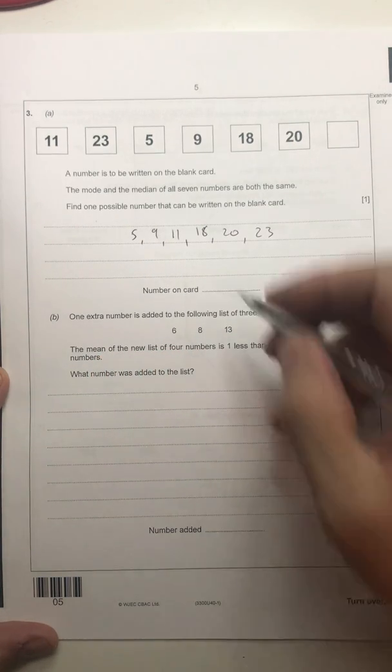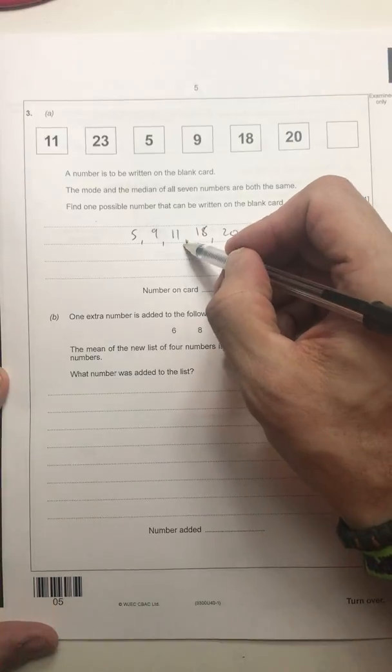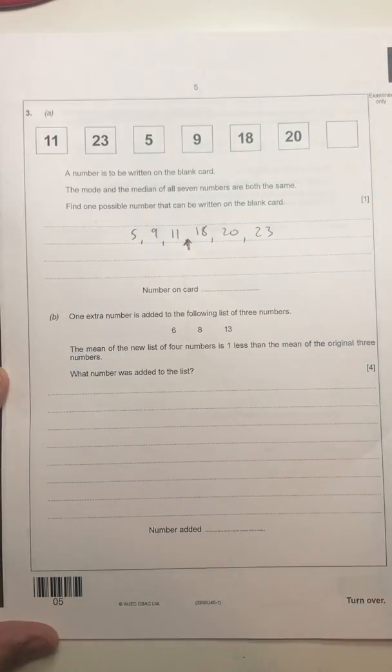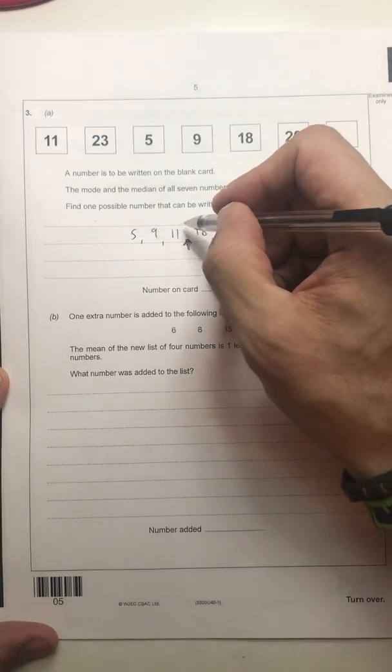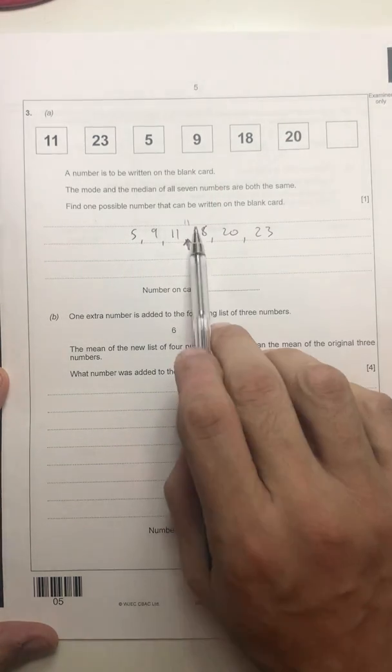So you've got 2 options here. The number in the middle here would be the median, and that's going to be the same as the mode. So you could pick 2 numbers here. You could actually have 11, because I've had 11.